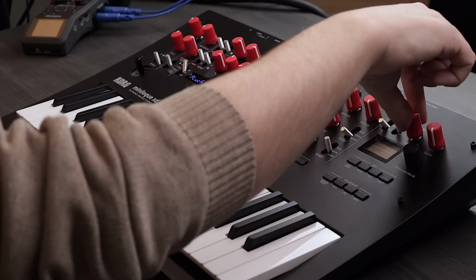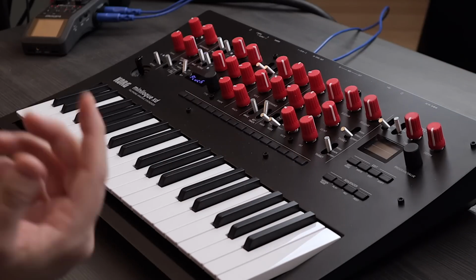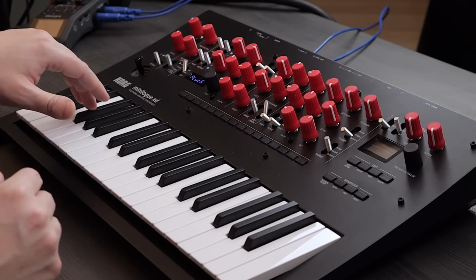So if you turn the feedback up and have a really long delay time, it basically turns it into a looper of sorts.